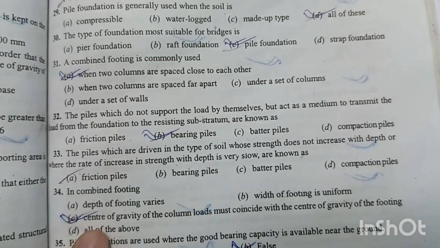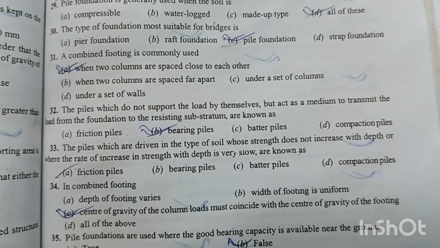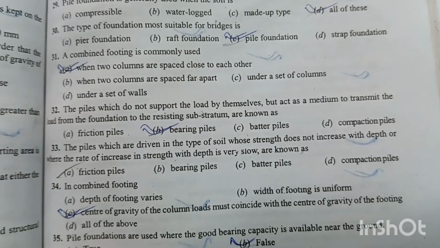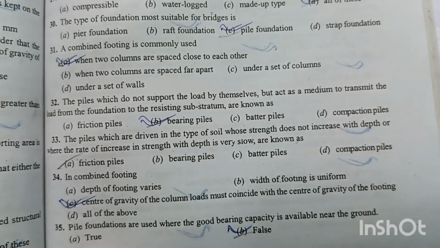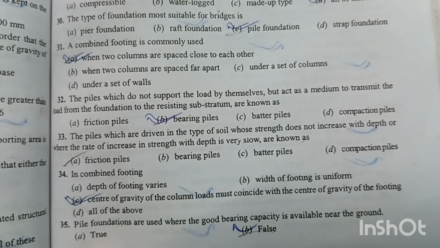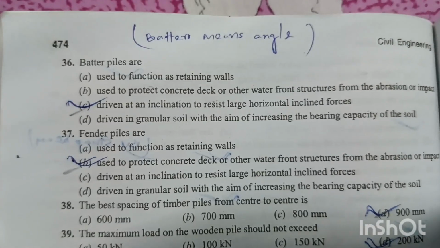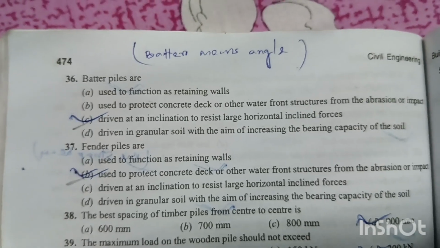Question number 34. In combined footing, the center of gravity of the column loads must coincide with the center of gravity of the footing. Option C is the right answer. Question number 35. The pile foundation are used where the good bearing capacity is available near the ground. Option B is the right answer. False. Question number 36. Batter piles are driven at an inclination to resist large horizontal inclined forces. Option C is the right answer.